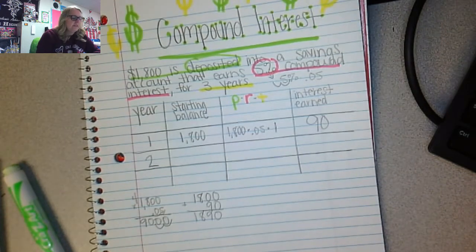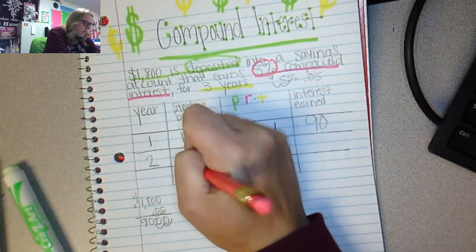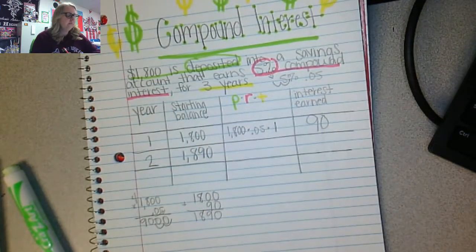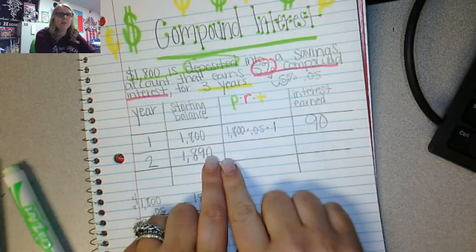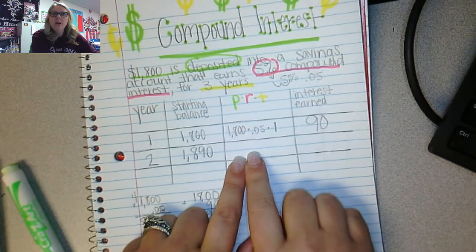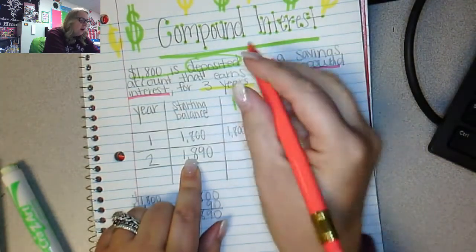Okay, so now instead of starting with 1,800, I'm now going to be starting with $1,890. So now I'm going to continue with my table. I'm still going to do the principal times the rate times the time. But my principal has changed. My principal is now 1,890, so it has gone up.